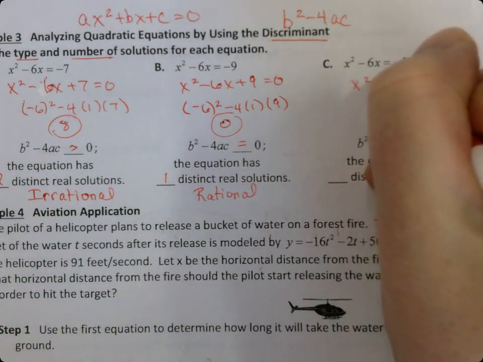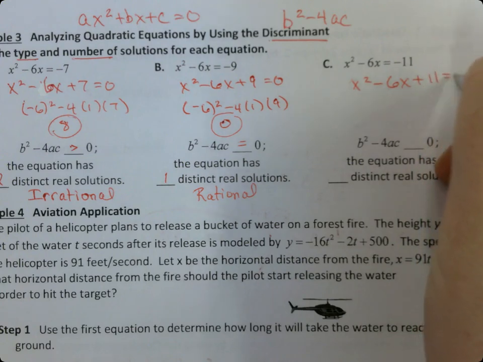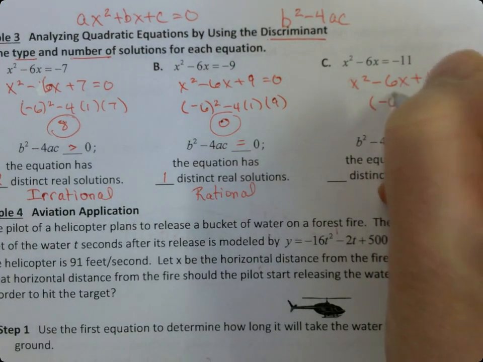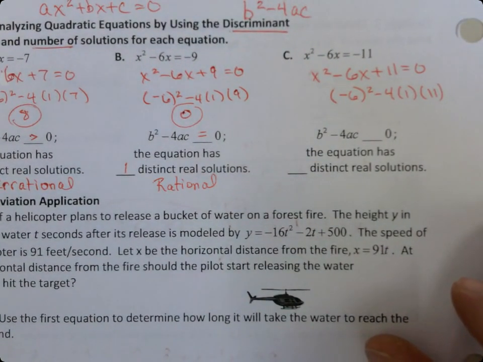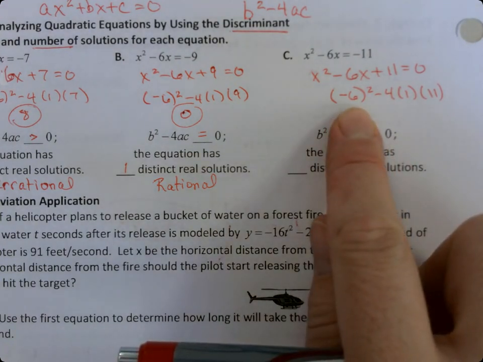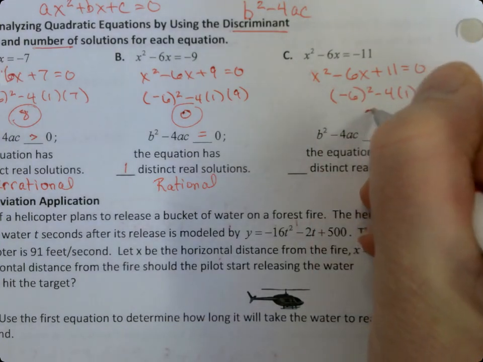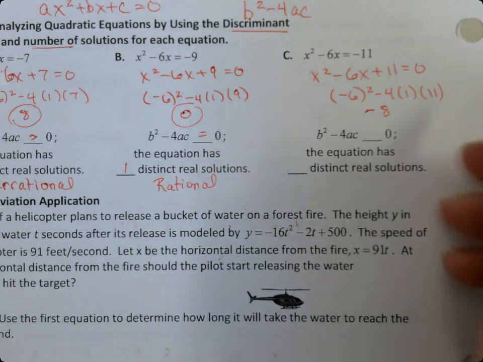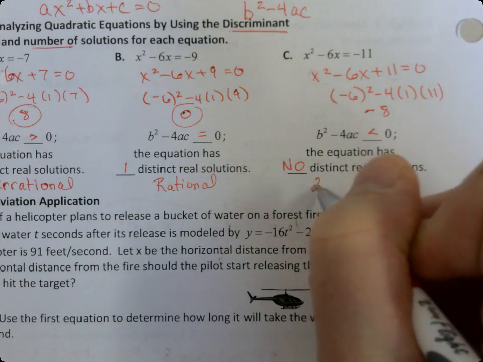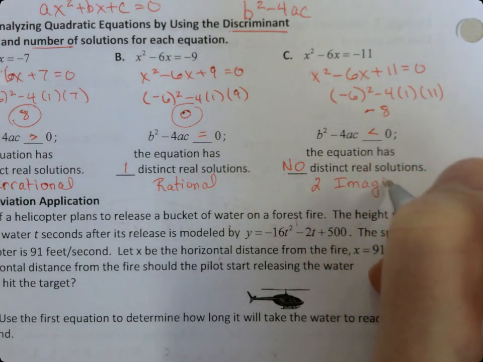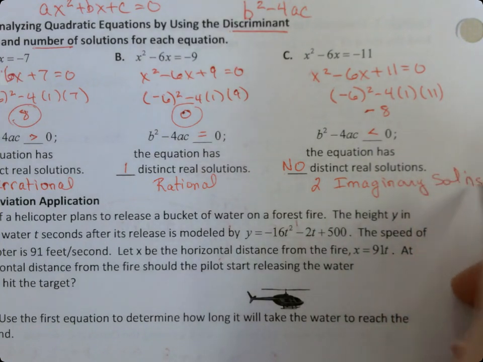Okay, set this equal to 0 by adding the 11. Got to do that first step right. Find me the discriminant, negative b squared minus 4 times a times c. Get me that value. Well, it's 64. Or not, yeah, it's 36, sorry. 36 minus 44, we should get negative 8. So my discriminant is less than 0. It's a negative outcome. Can I take the square root of a negative number? Nope. So I will have 0 distinct real solutions or no distinct real solutions. What will I have? 2 imaginary, or you could say 2 non-real solutions.